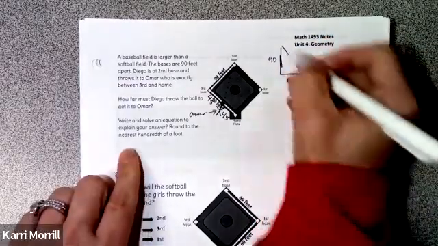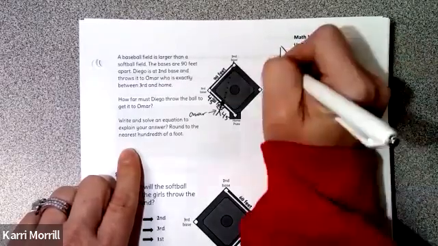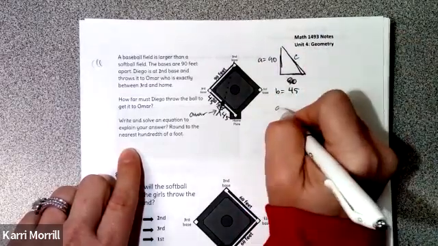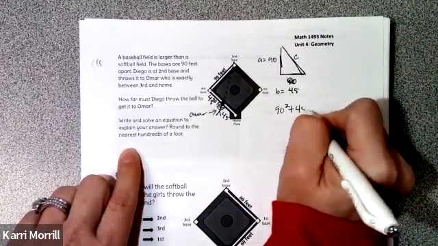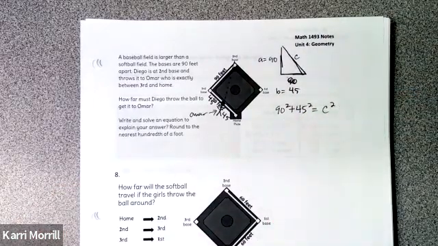Now we can solve and see what his distance is between here and here. Maybe this is A and this is B and this is our C value. So 90 squared plus 45 squared equals our C squared value.